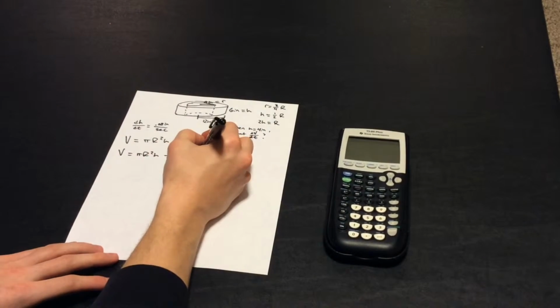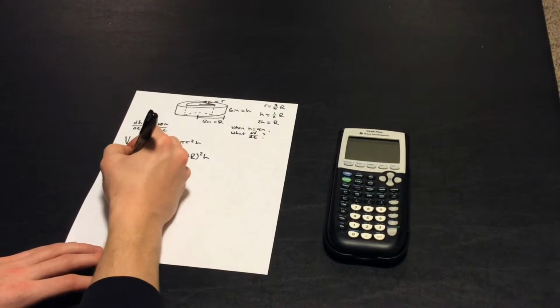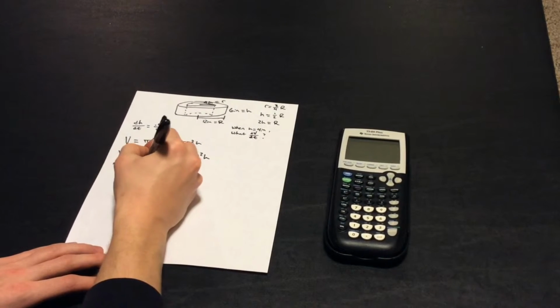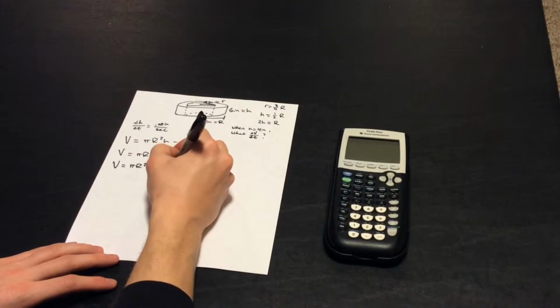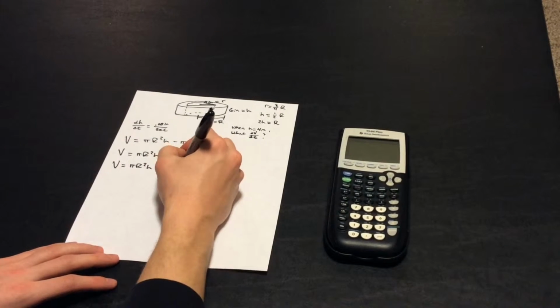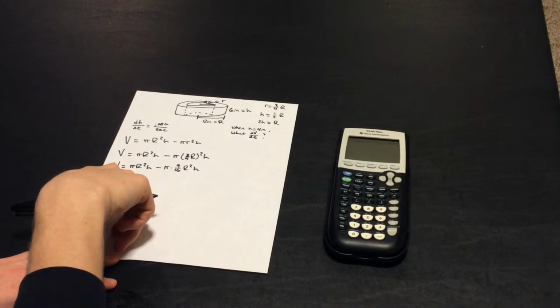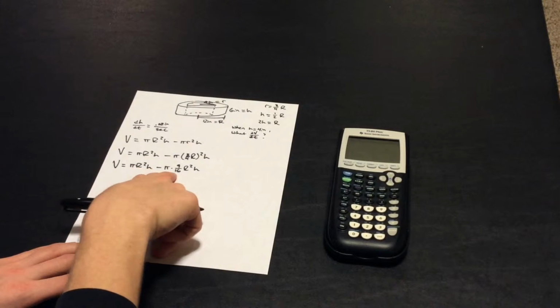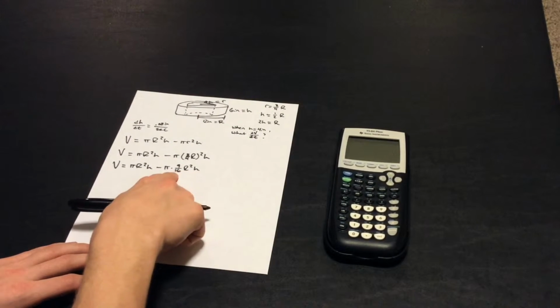Now we apply the square to the terms on the inside, so V equals pi big R squared h minus pi times 9/16 big R squared h. So we have 1 pi R squared h here and 9/16 pi R squared h here, and we can subtract those.